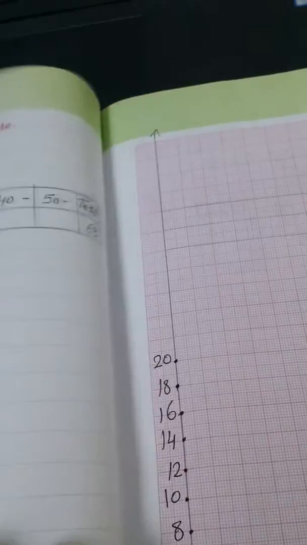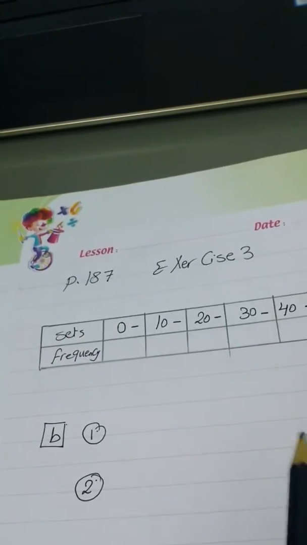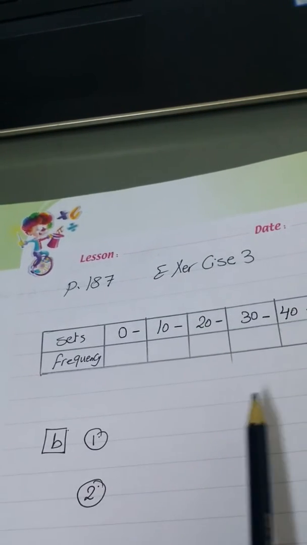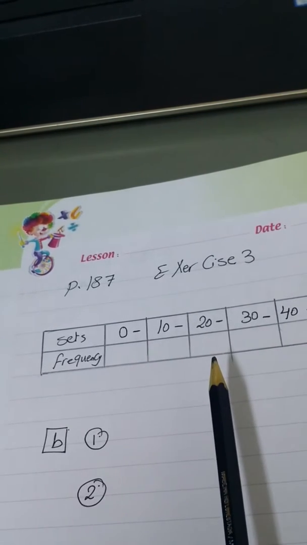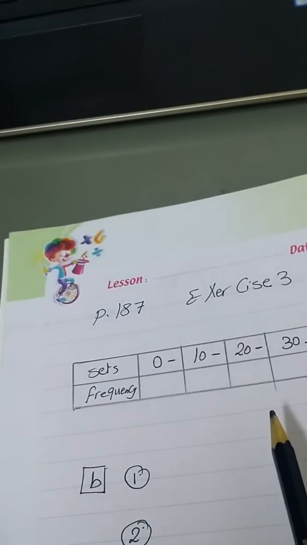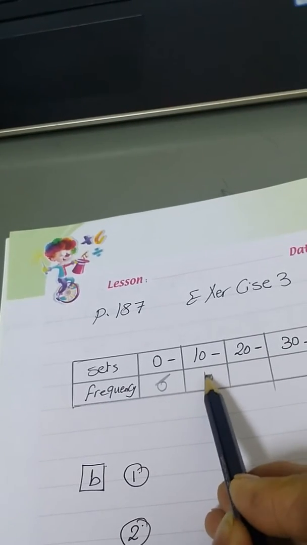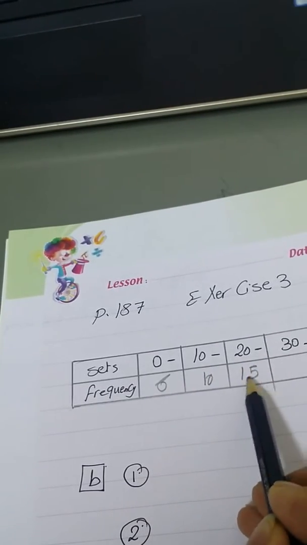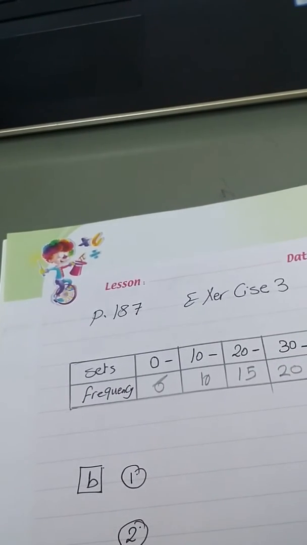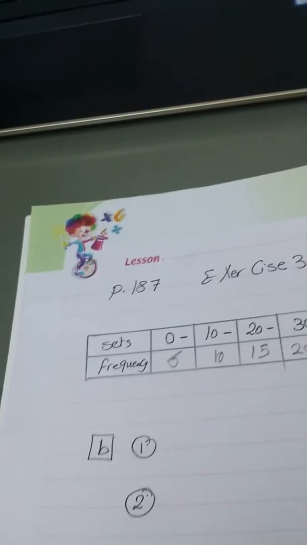Then let's go to exercise number 3, on the same page. The following data represent the marks in a mathematics test for students in a classroom. We have set 0 with frequency 6, set 10 with 10, set 20 with 15, set 30 with 20, set 40 with 8, and set 50 with 4. So I will draw it, then I will answer the question.